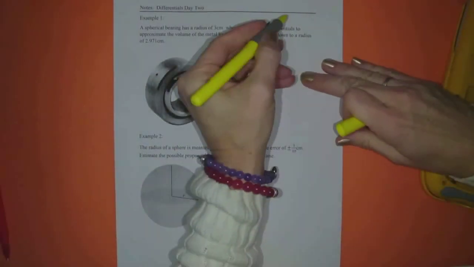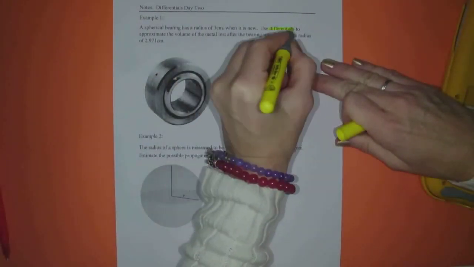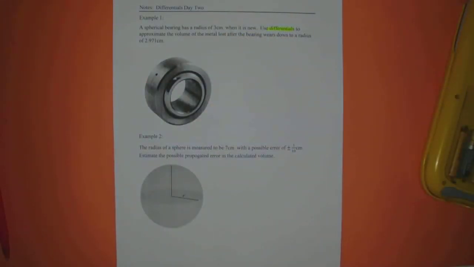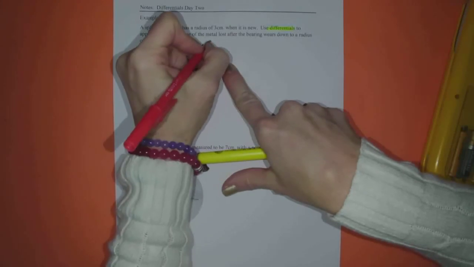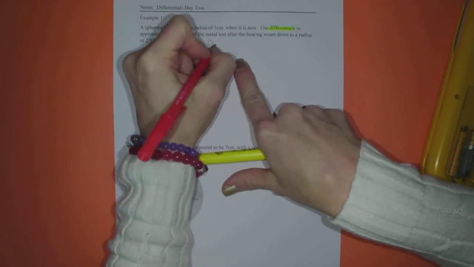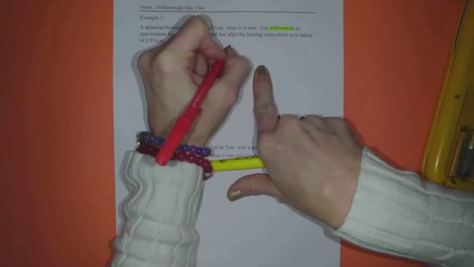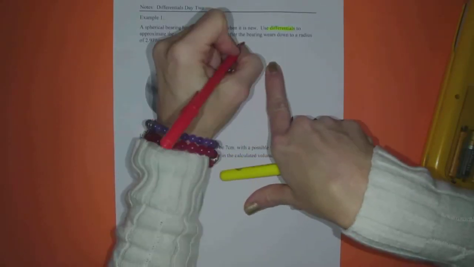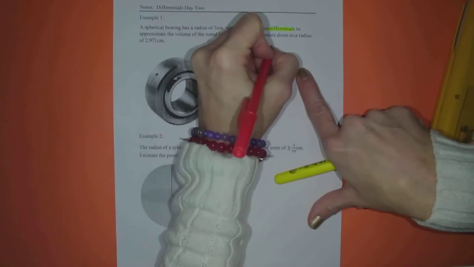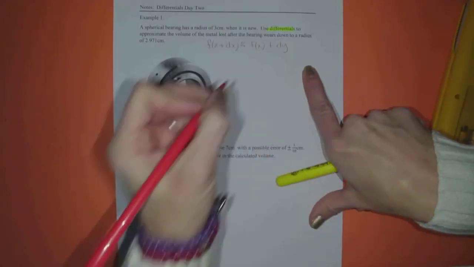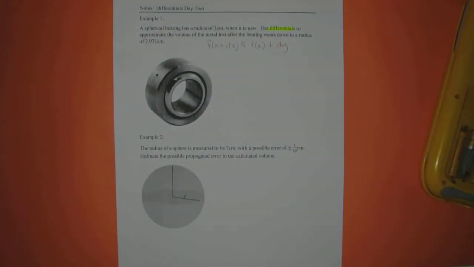Okay, well, it says to use differentials. So as soon as I see that word, it triggers in my memory the formula that we derived yesterday. So I'm going to start with that formula right here. The formula says that f of x plus the differential dx is approximately f of x plus dy. That was the original formula.